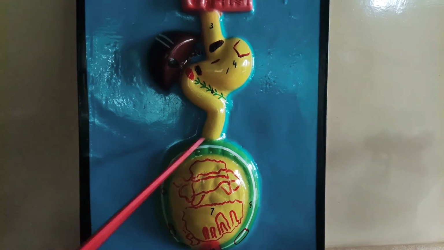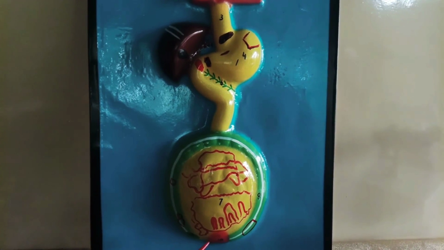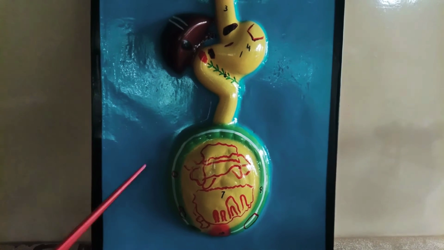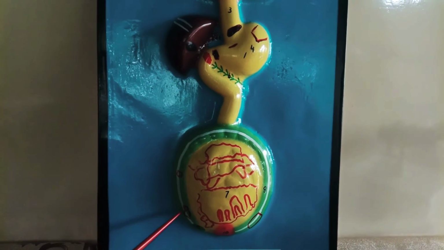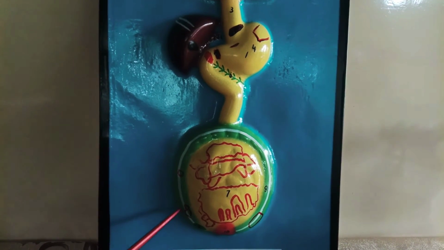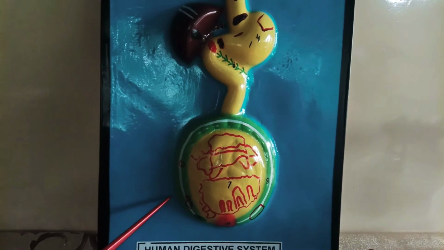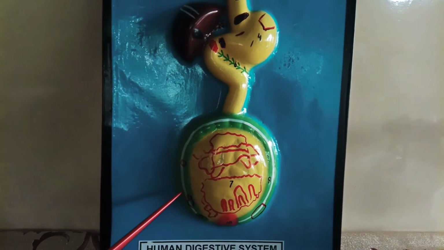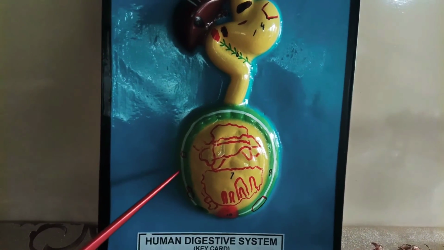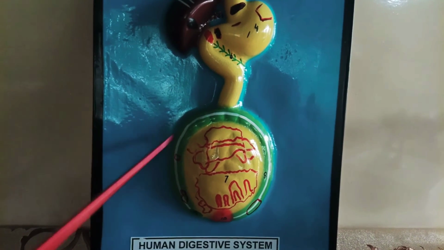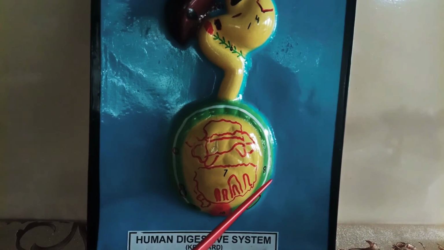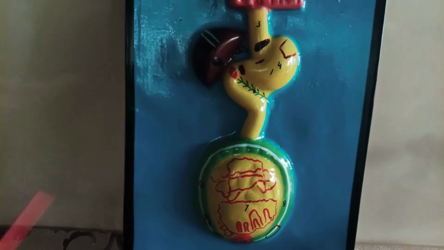So this is the large intestine, and it has three parts. The first one is the cecum, a pouch that forms a T-junction with the small intestine. Next is the colon. Here is the ascending colon and here is the descending colon.